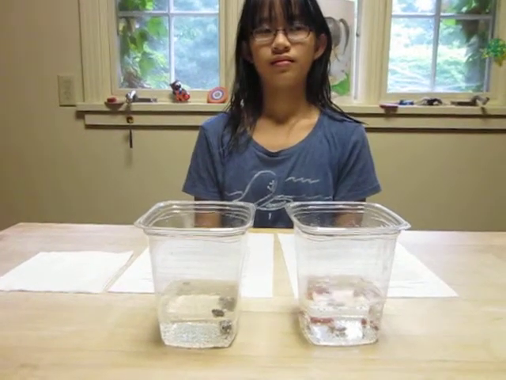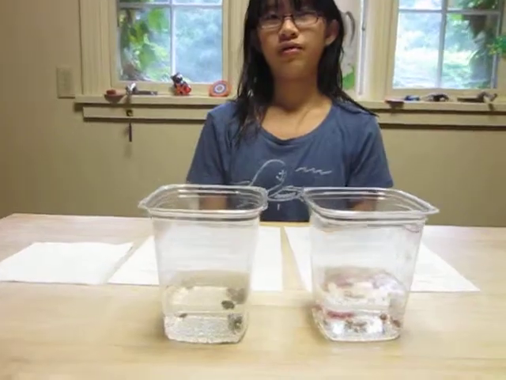Here's another close-up of the raisins dancing.